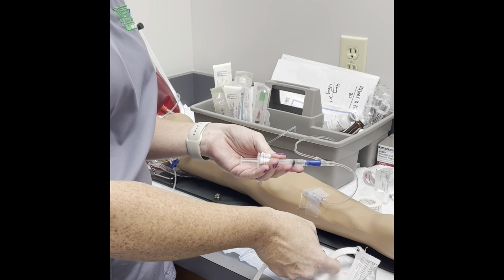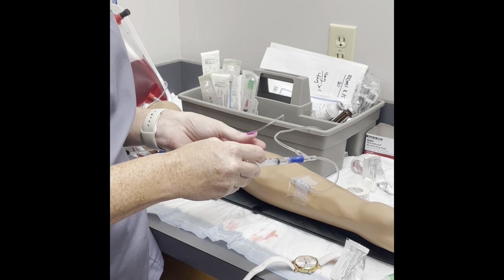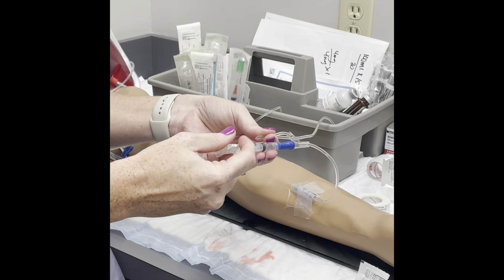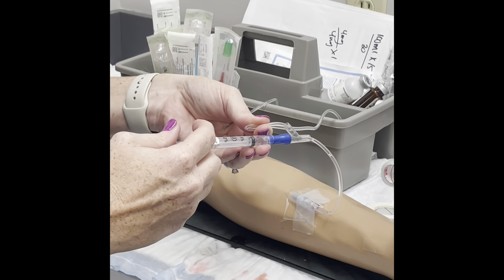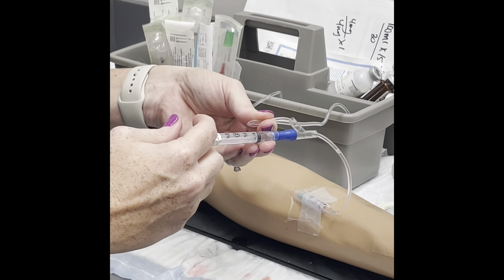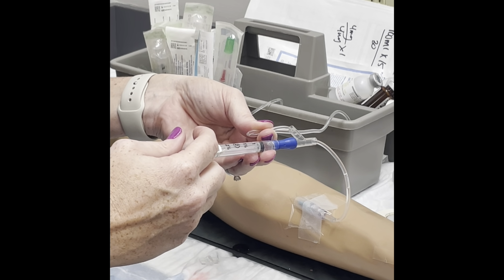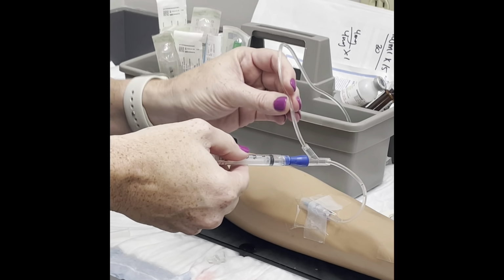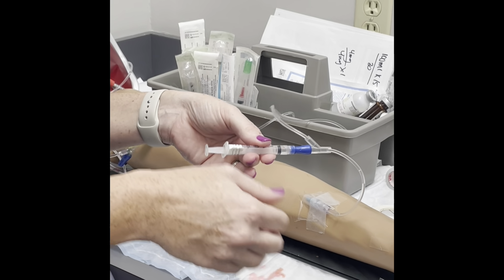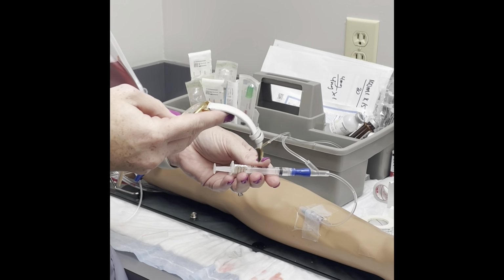Okay, after that minute is complete, we will clamp the line again. Push the second 0.3 milliliters slowly. We will unclamp the infusion. Wait another minute.